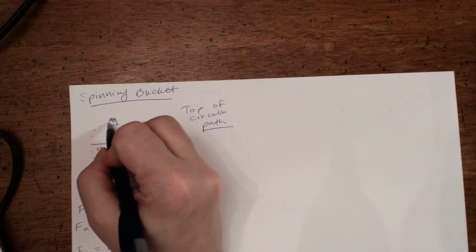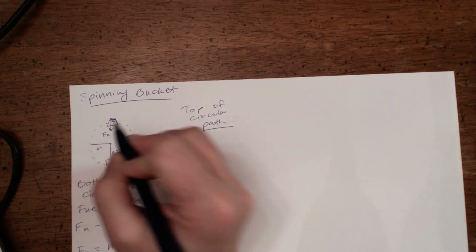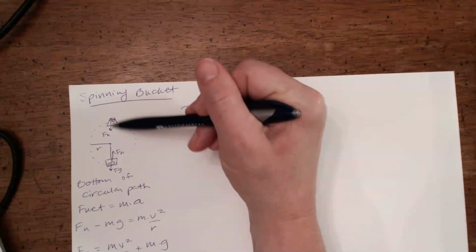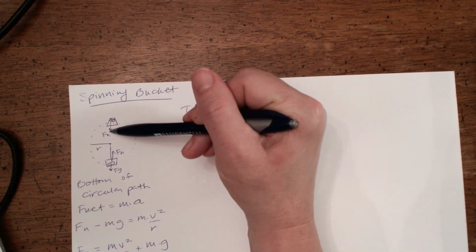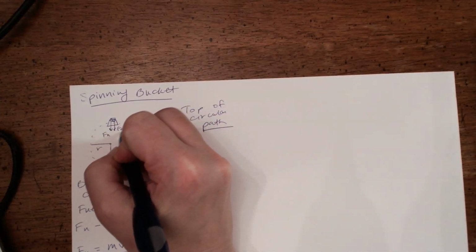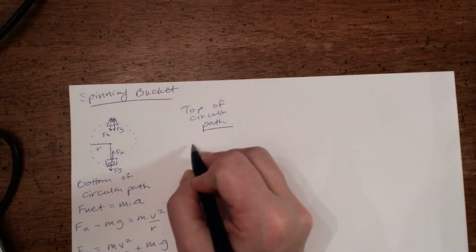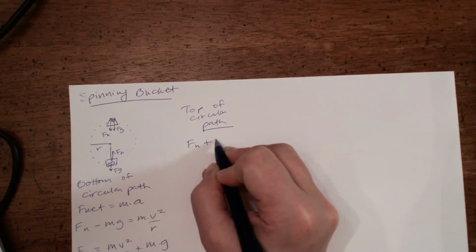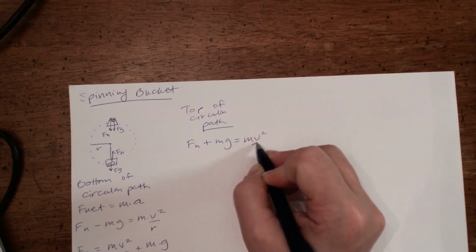At this point, it looks a little weird. We've got a normal force that's really pointing downwards because we're perpendicular to the surface that we're on, and that's where our surface is the bottom of the bucket. So perpendicular to that is pointing towards the center of the circle. Force of gravity, again, still pointing downwards because it's always pointing downwards. So here our F net is normal plus force of gravity equals mv squared over r.